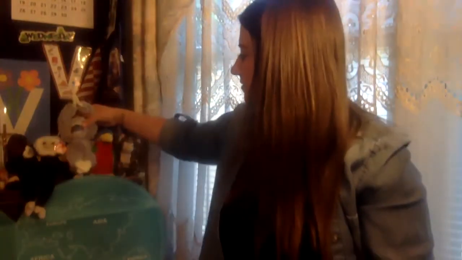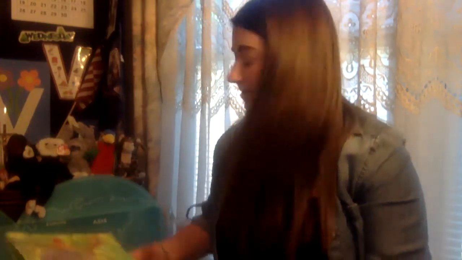So sloths live in the rainforest. I've seen a sloth before when I've been to Costa Rica. There's sloths that live in Costa Rica.